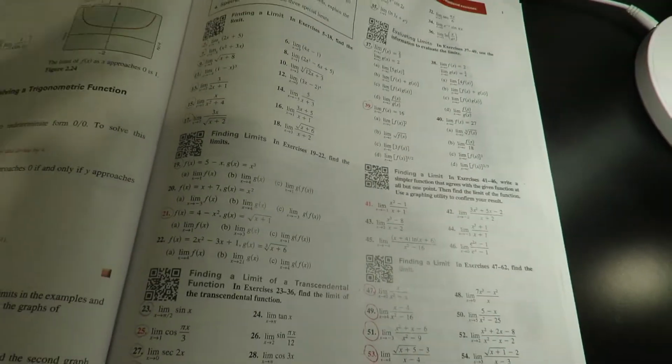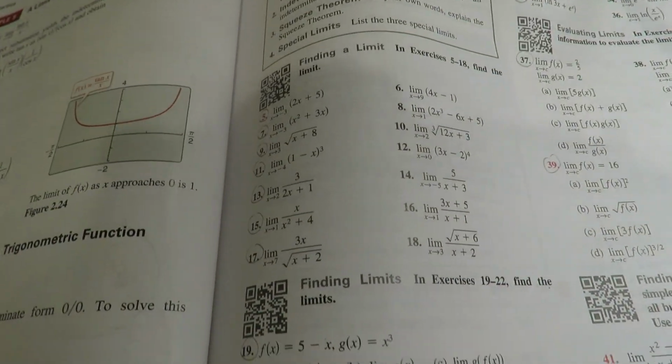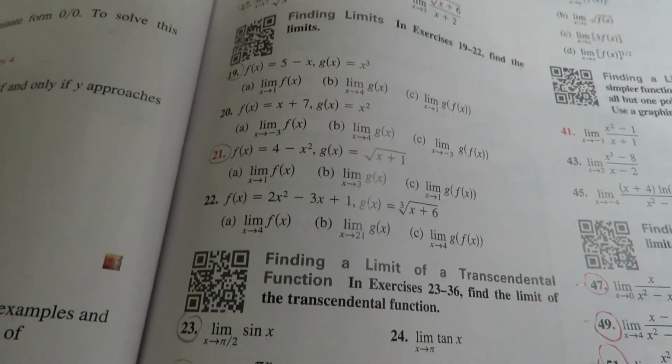Okay, gang, so again, for this section here, this 2.3, I just gave you some basic plug and chug type of problems, so we can warm up and get back into the action here.